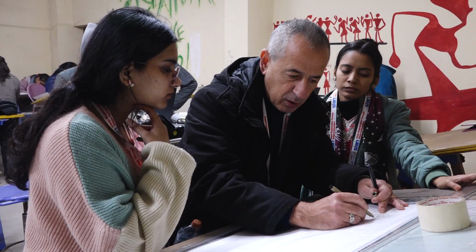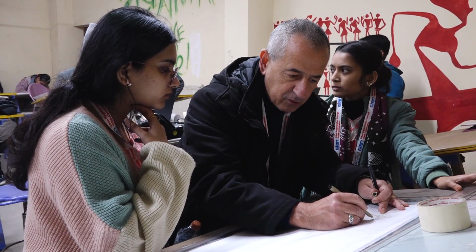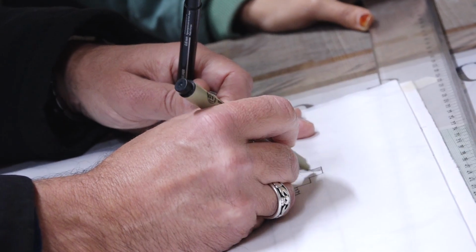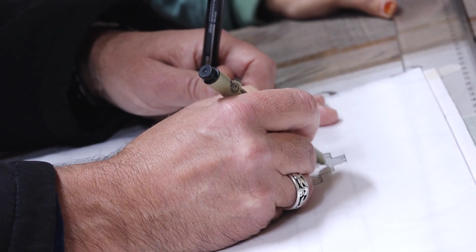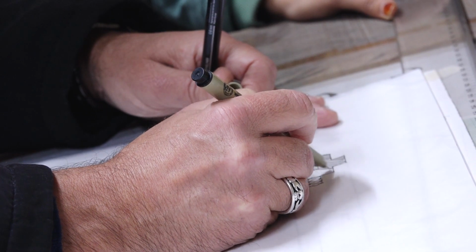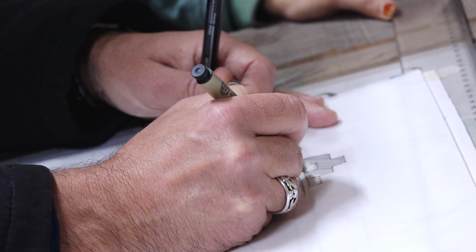So probably here we're going to have other staircases for this. Obviously with some marker, it would have been faster.